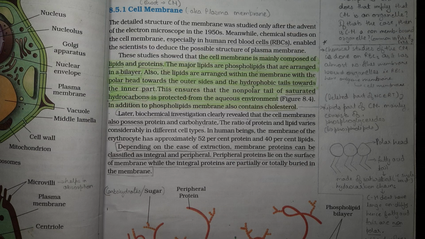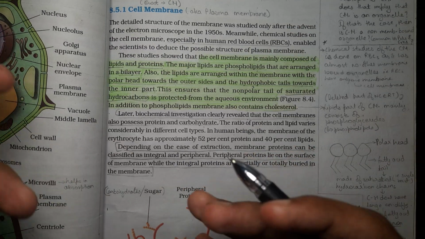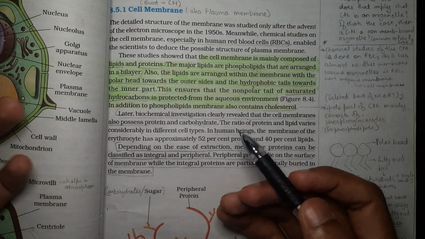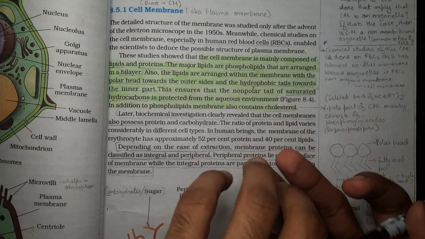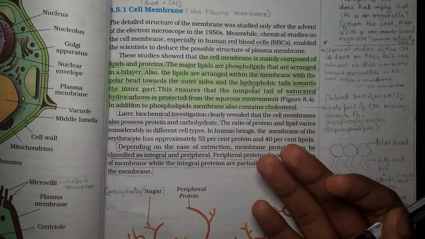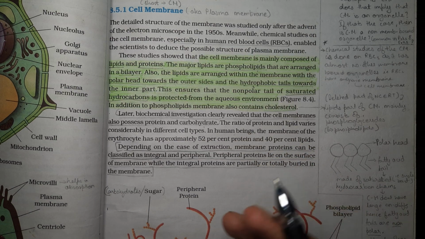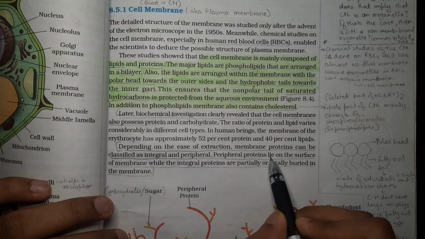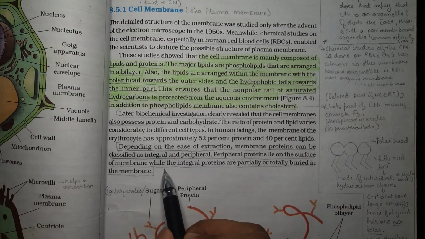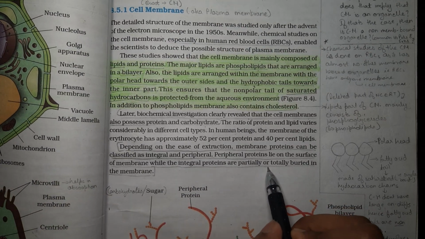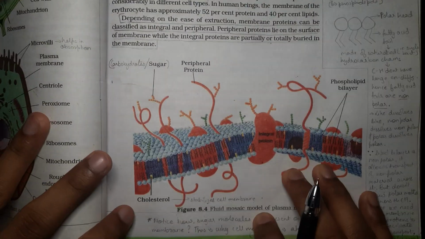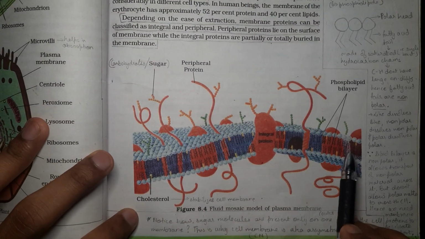Just by the words itself, you can understand what this classification means, right? Because if it is integral, it will be totally integrated in the cell membrane, whereas if it is peripheral, it will only be on the top layer or the bottom layer, and it can be easily removed from the cell membrane. Peripheral proteins lie on the surface of the membrane, while the integral proteins are partially or totally buried in the cell membrane.